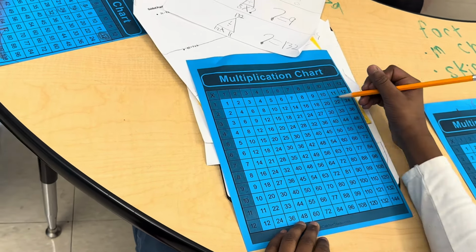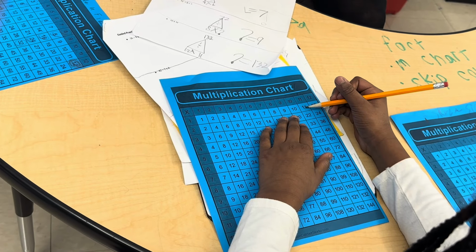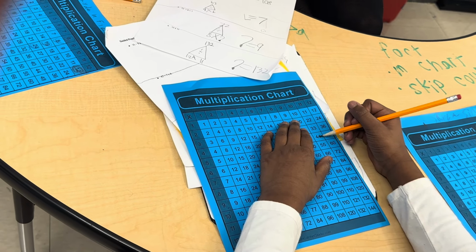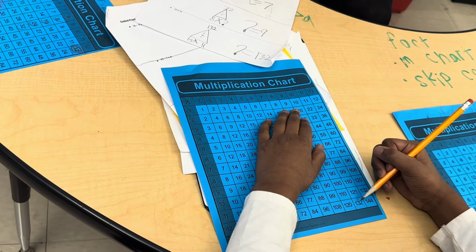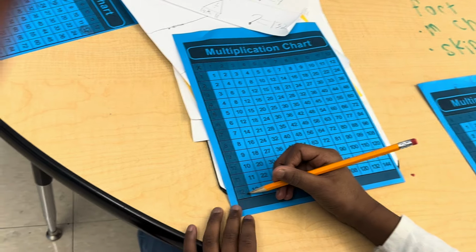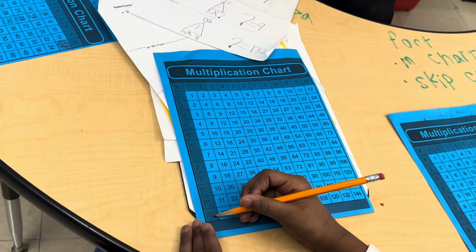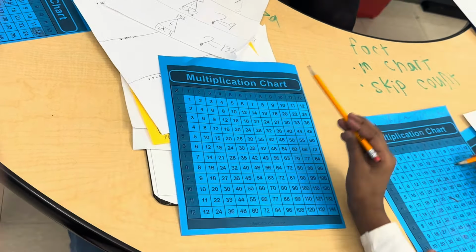But just to make sure, I went right here and I counted all the way until I got to 12. Show me. 1, 2, 3, 4, 5, 6, 7, 8, 9, 10, 11, 12. And I got the same answer. So I got the answer 132.